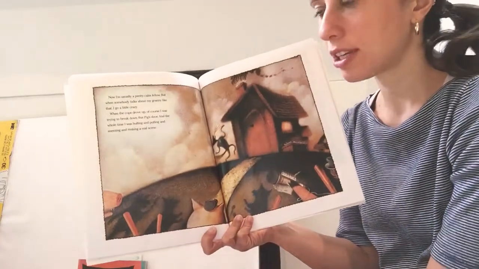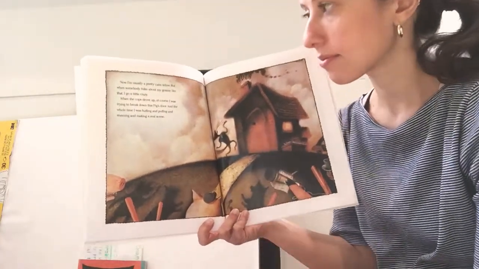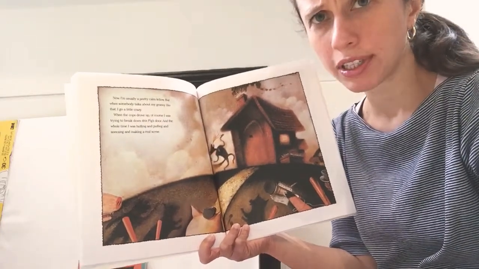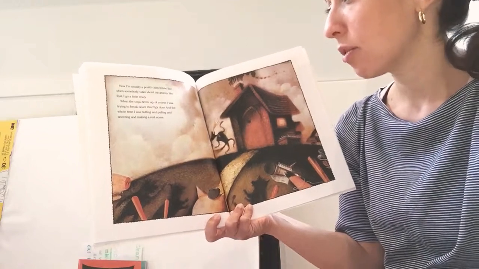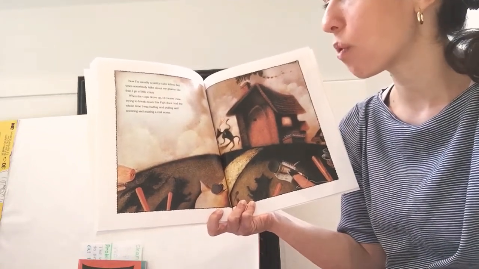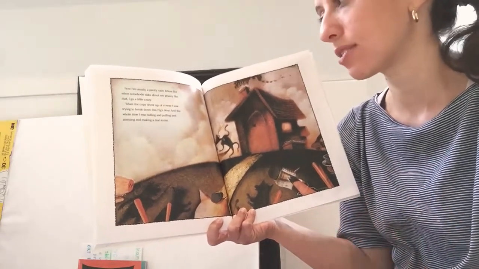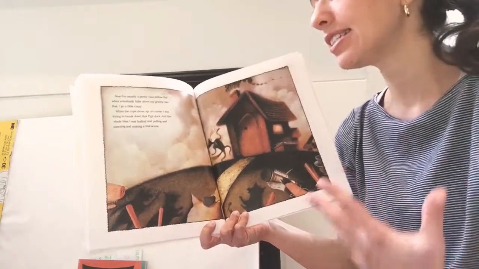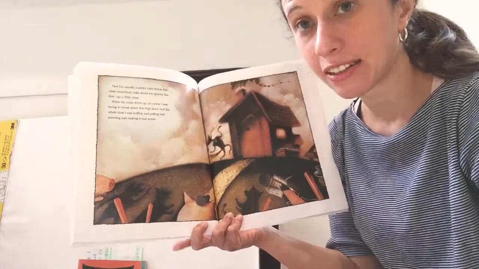Now, I'm usually a pretty calm fellow. But when somebody talks about my granny like that, I go a little crazy. When the cops drove up, of course, I was trying to break down this pig's door. And the whole time I was huffing and puffing and sneezing and making a real scene.